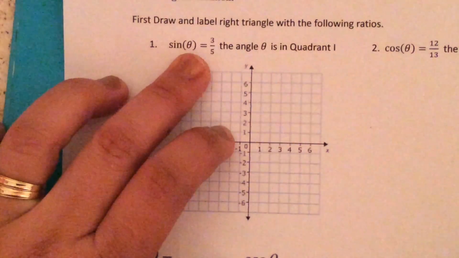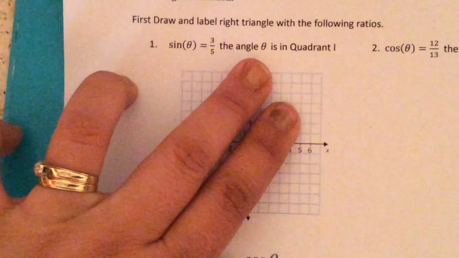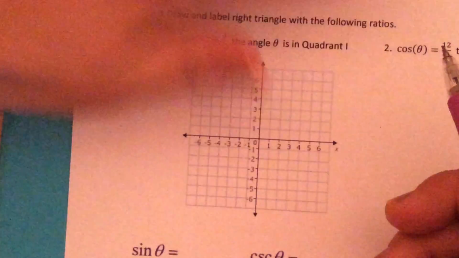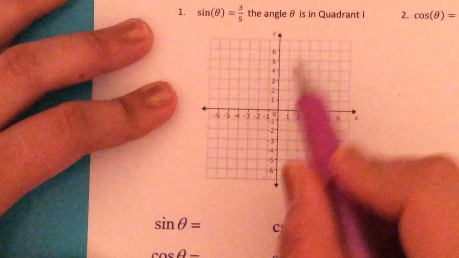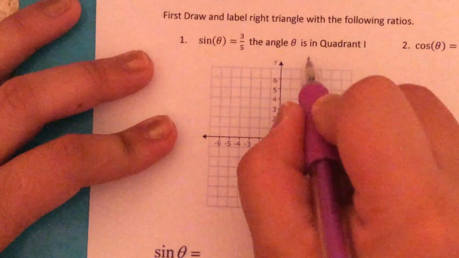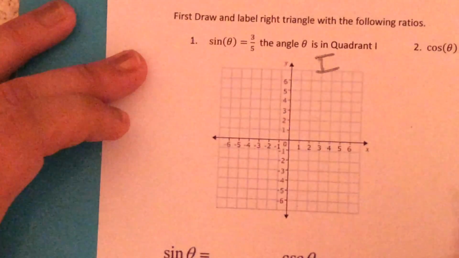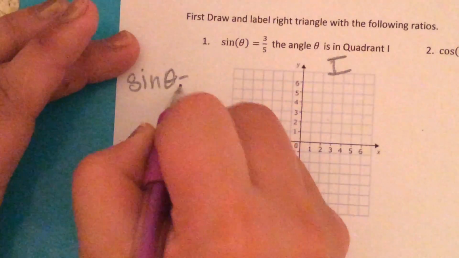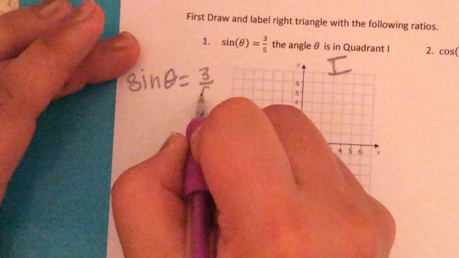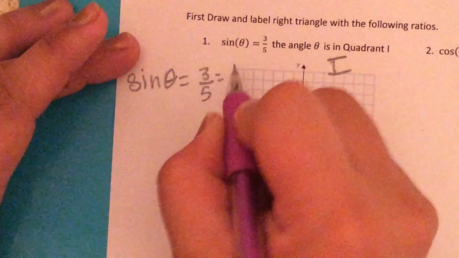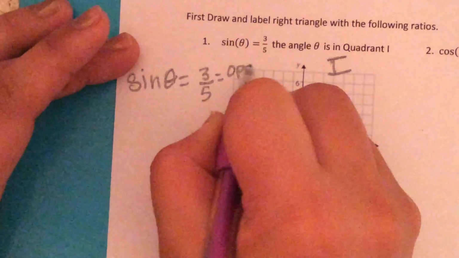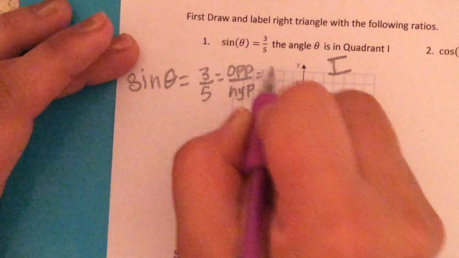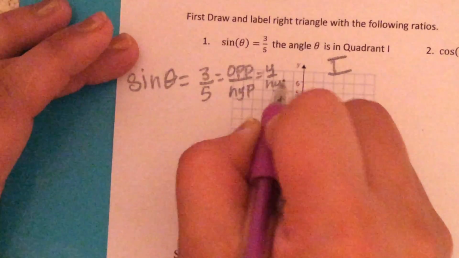You have the sine of theta is equal to 3 over 5. And the angle theta is in quadrant 1. So that means that we're going to put the triangle in quadrant 1. So this is quadrant 1. Now, over here on the side, I'm going to say the sine of theta is equal to 3 over 5. So then that means that the 3 is the opposite, and the 5 is the hypotenuse, which is your y over the hypotenuse.